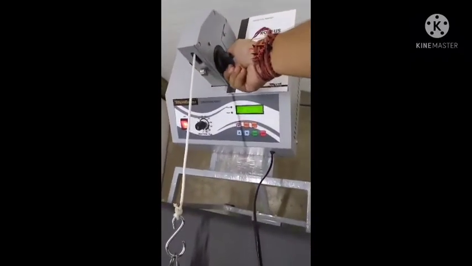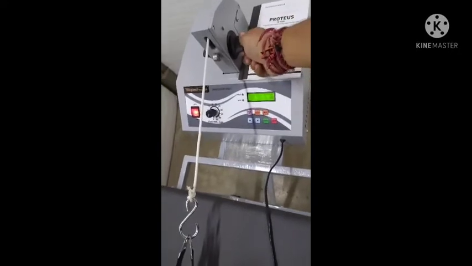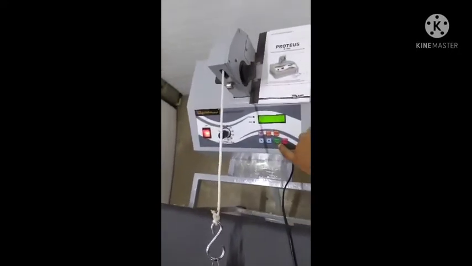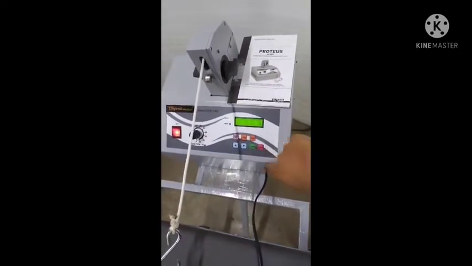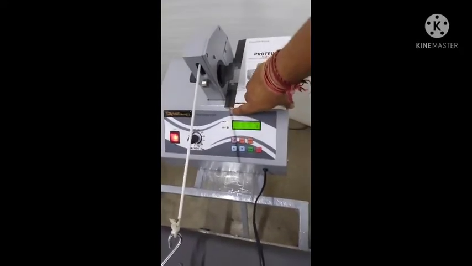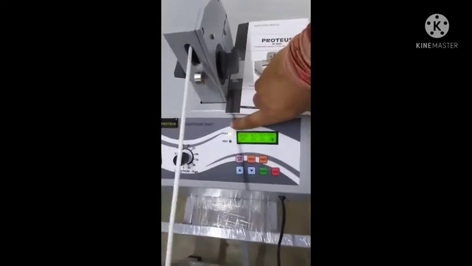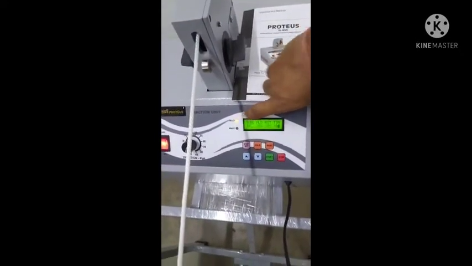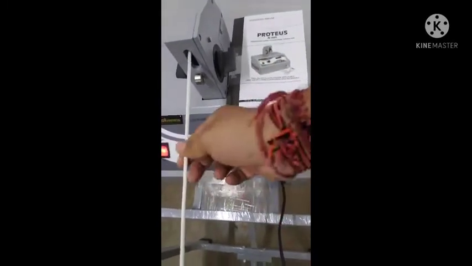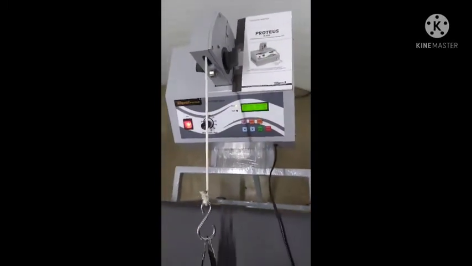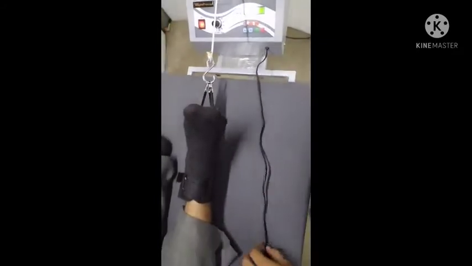Before we start, we have to hold the knob and we press start. So treatment is started and the hold phase shows the hold period. Here is a safety key.